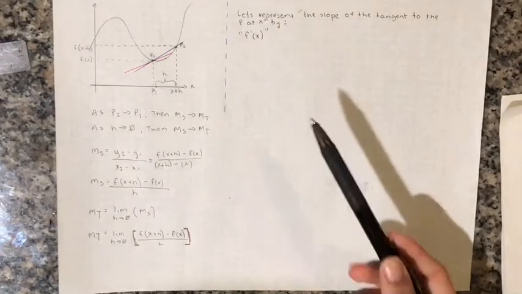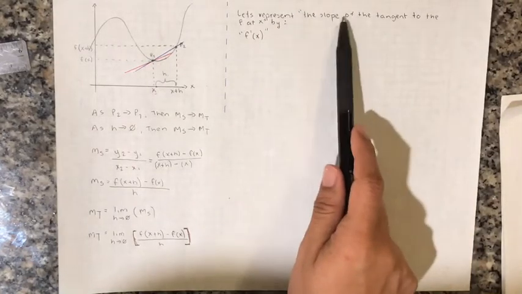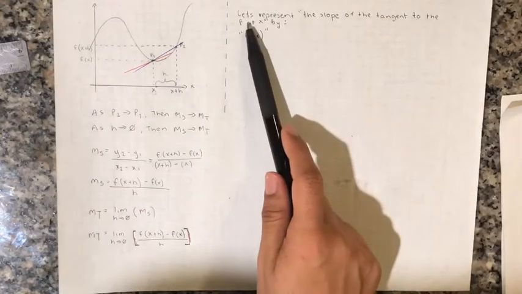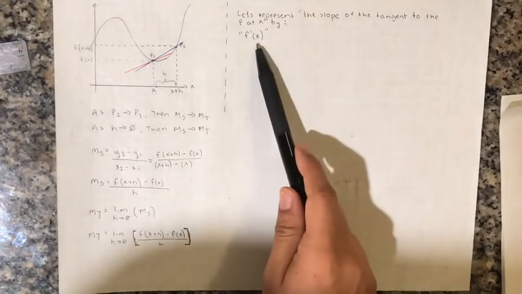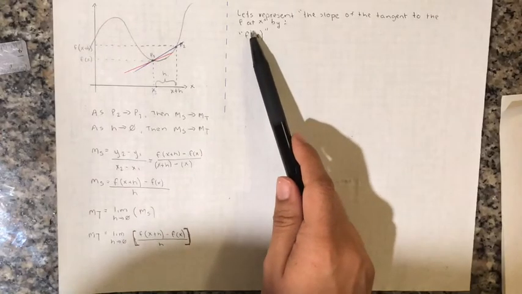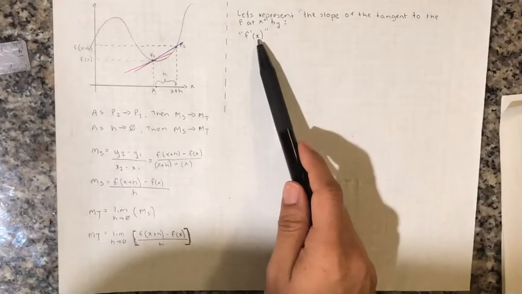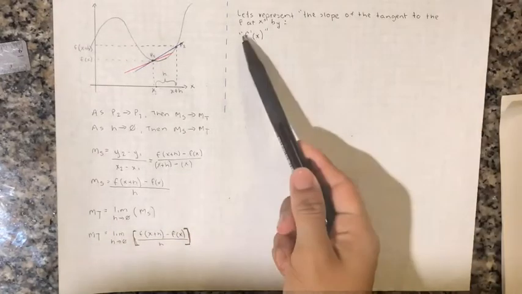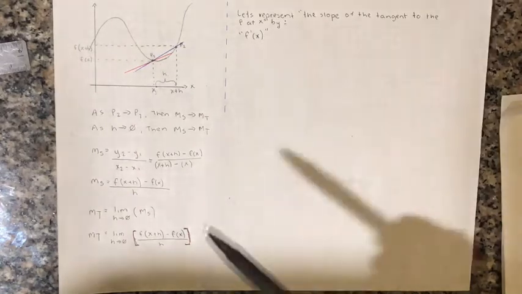What this means is that this entire phrase, the slope of the tangent to the function at a point x, is represented instead by f prime of x.